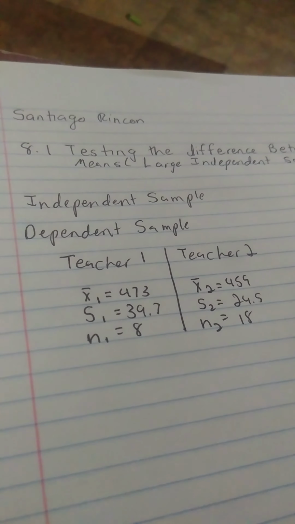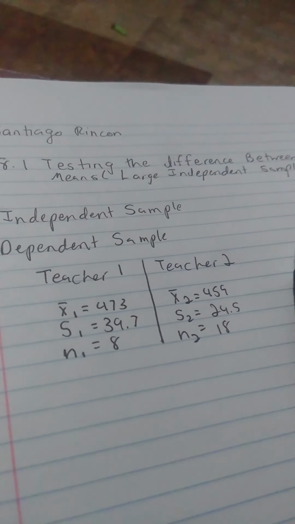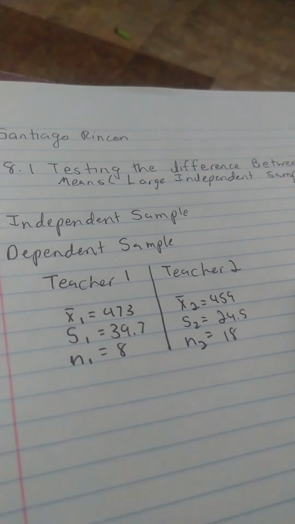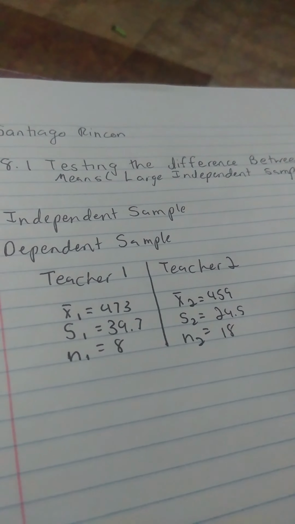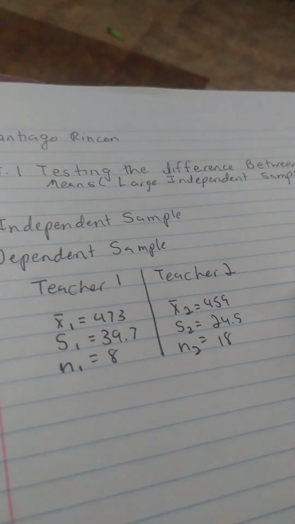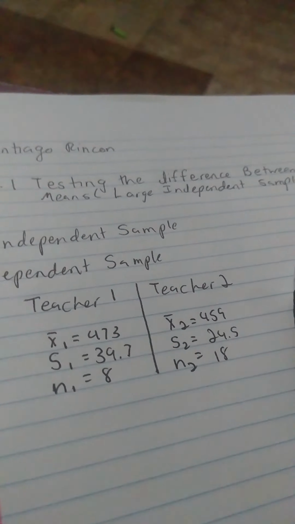Can you conclude that there's a difference in the mean mathematics test scores for the students of the two teachers? Use alpha equals 0.1 and assume the populations are normally distributed and the population variances are not equal.